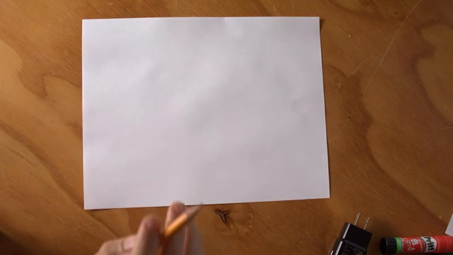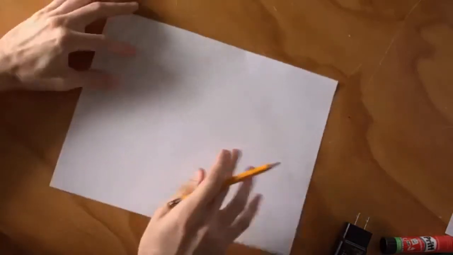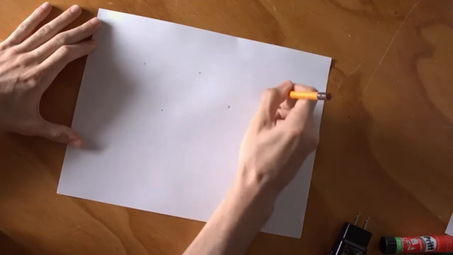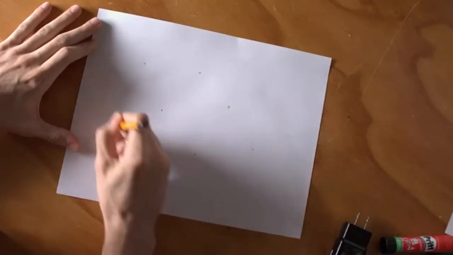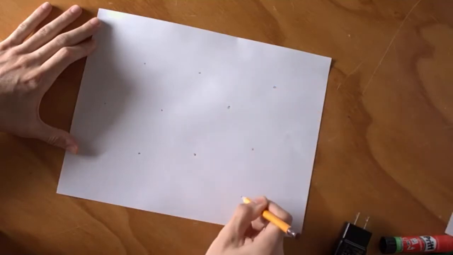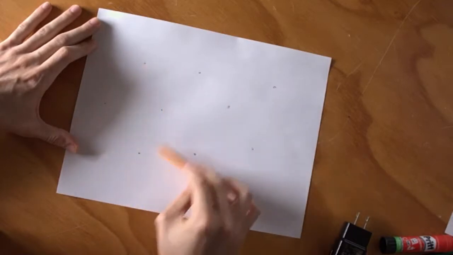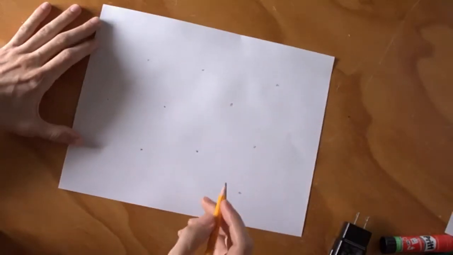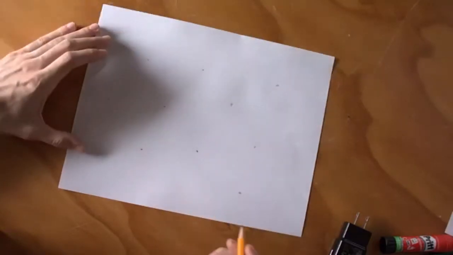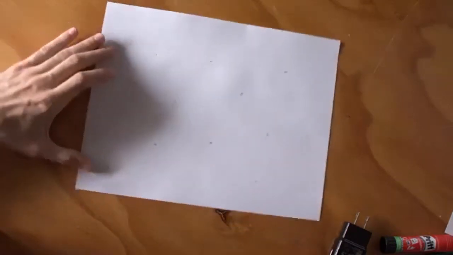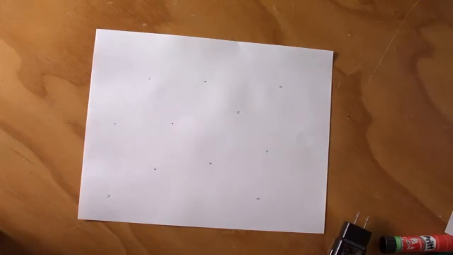So let's see, we have 1, 2, 3, 4, 5, 6, 7, 8, 9, 10, 11 points in that. So get your piece of paper out and mark 11 points anywhere. Could be anywhere on your paper. These points that I'm putting on my paper are going to be my Voronoi sites. 1, 2, 3, 4, 5, 6, 7, 8, 9, 10. One more, why not? Let's put it here.